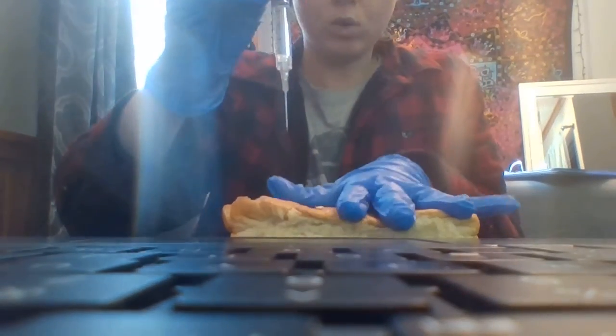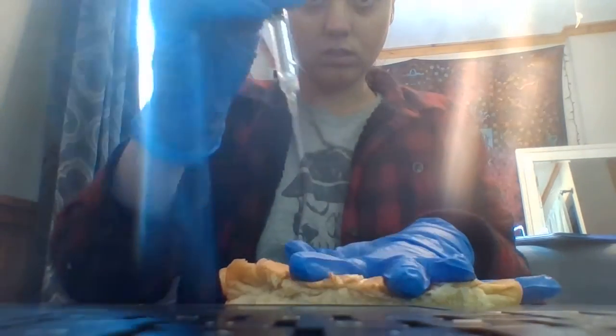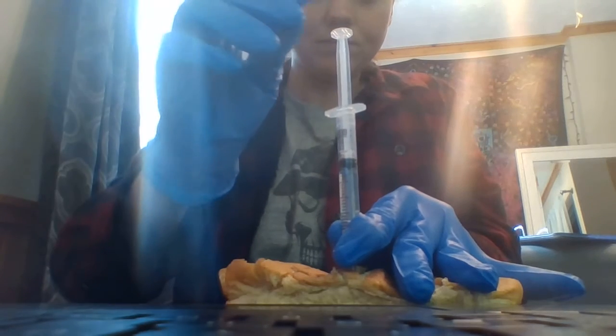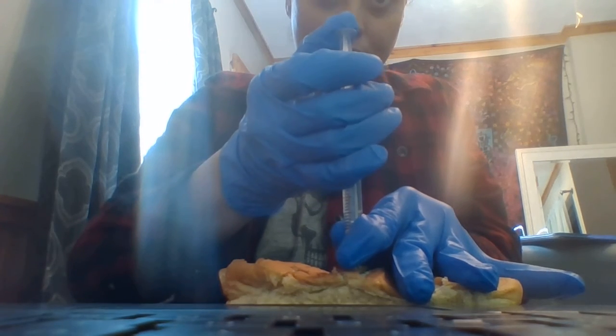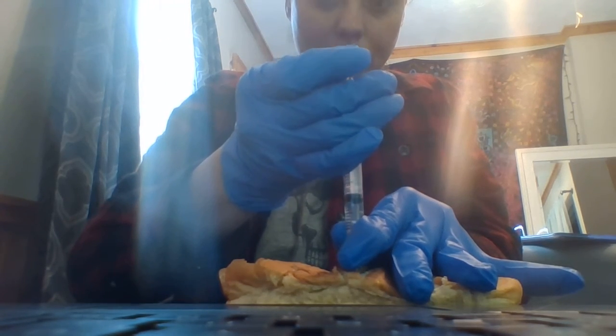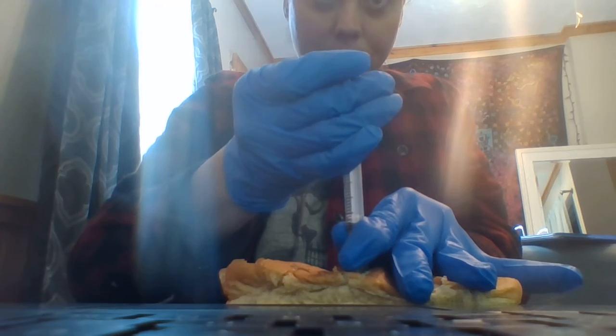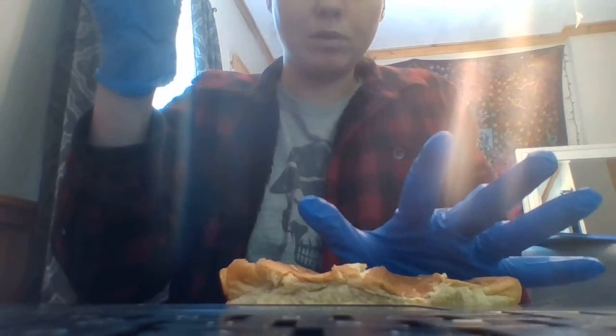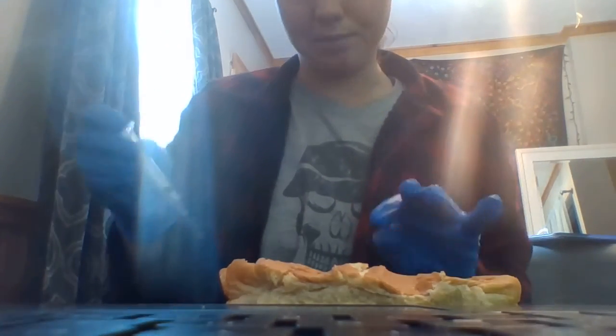Okay. I'm holding the skin. I want you to be able to see. Sorry. I'm injecting it 90 degrees. I'm going to hold that and then I'm going to press down, injecting it in. Remove it, and then I will take my hand off the skin.